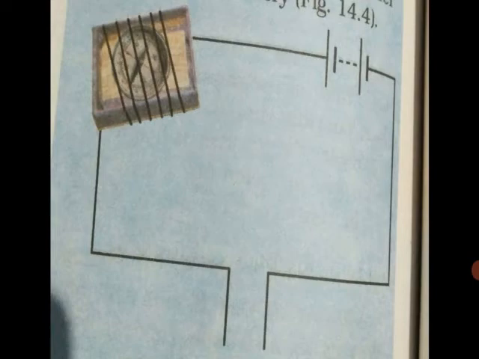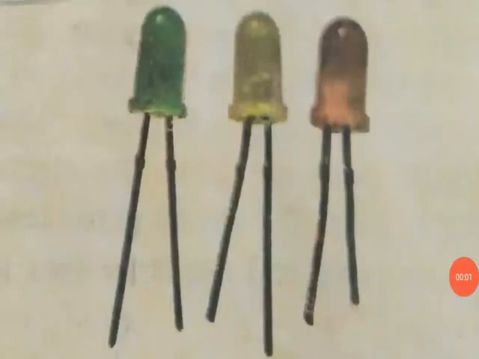What happens to this compass needle kept nearby when current flows in a wire? Even if the current is small, the deflection of the magnetic needle can be seen. Right, children?